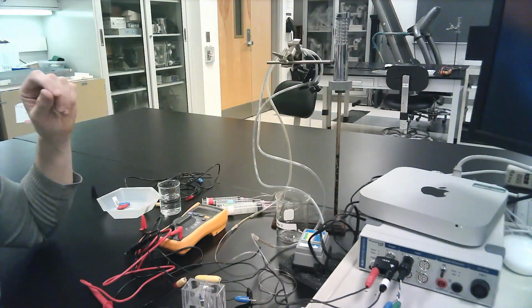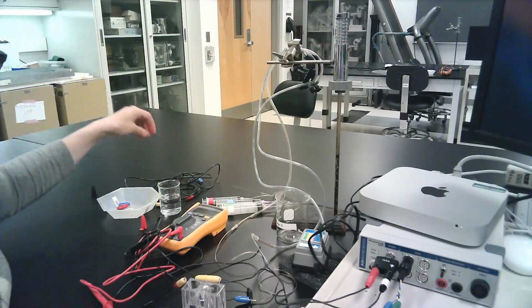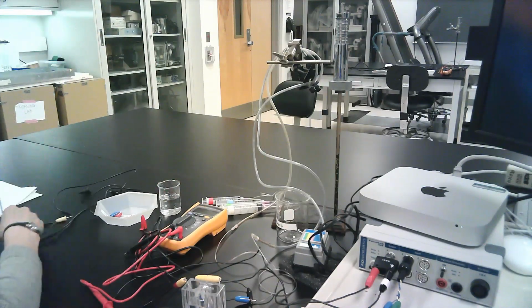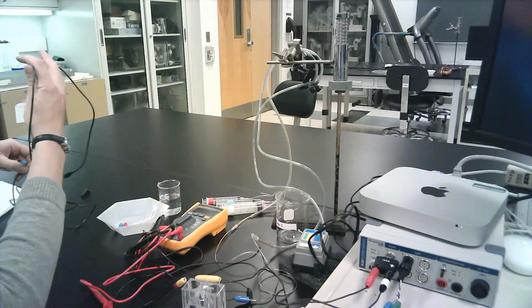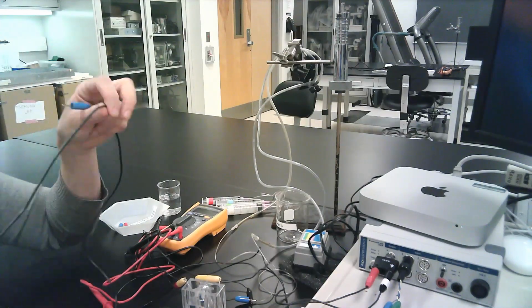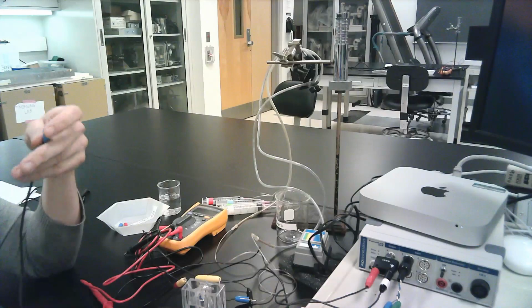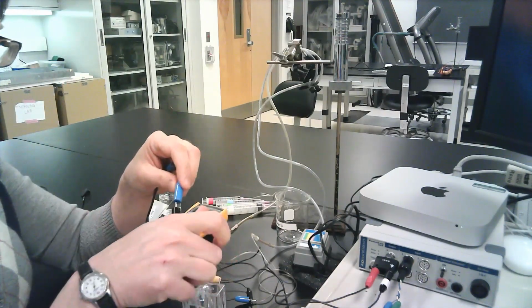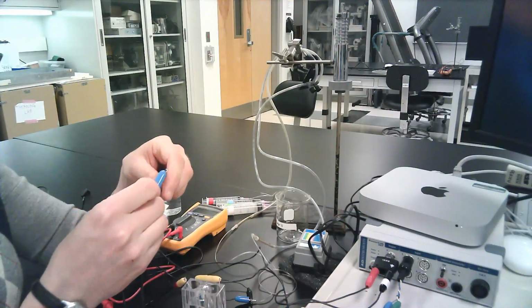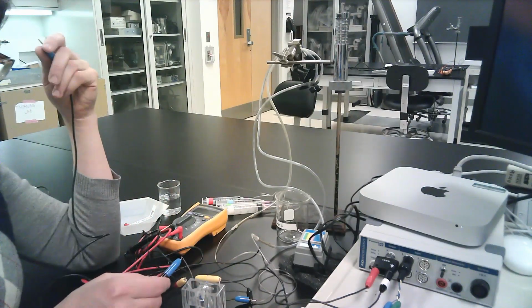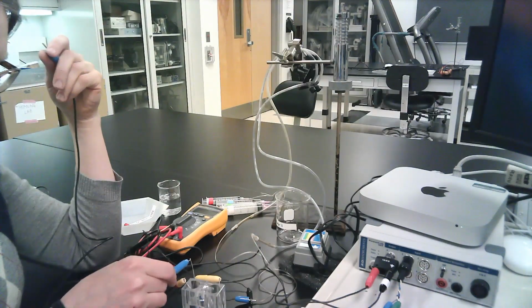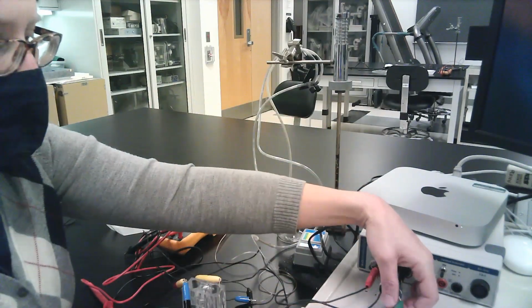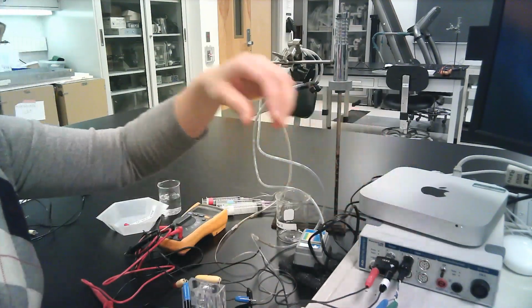Okay. And then I'm going to take a cord here that has a black end and a blue end. With the black end, I'm going to plug into a blue electrode, making sure that I line that electrode up on the correct side of the chamber. And then the other blue end will plug into the blue connection to the Power Lab.